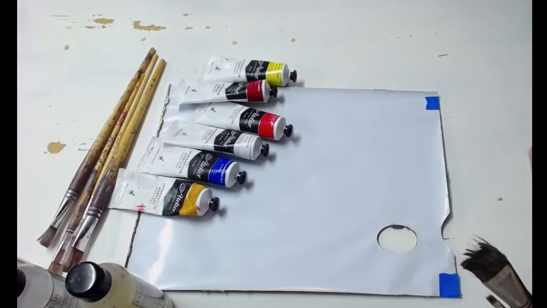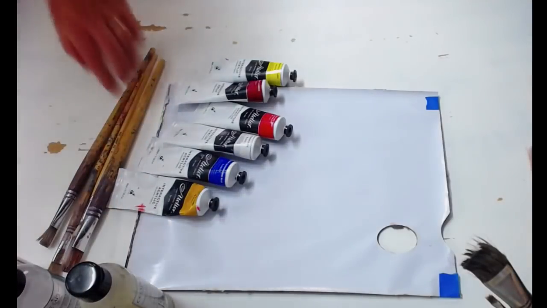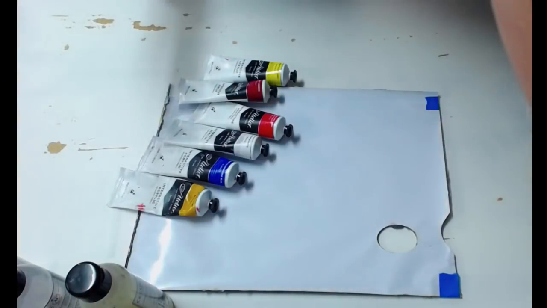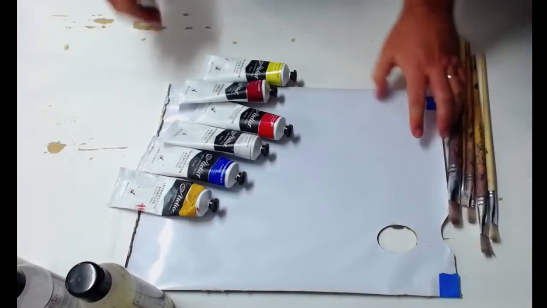Now, I've been playing around with the setup, trying to improve that. And I think the palette setup's a bit better than what it has been. So hopefully that'll be the case. Now, where is that? That's that one. Just move that out of the way. Pop those there. Let's get a bit of paint.